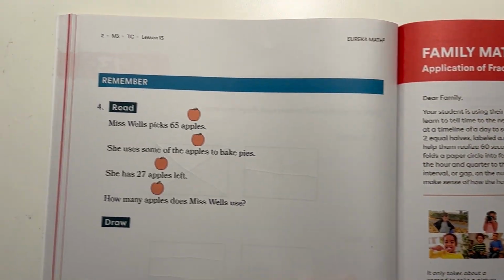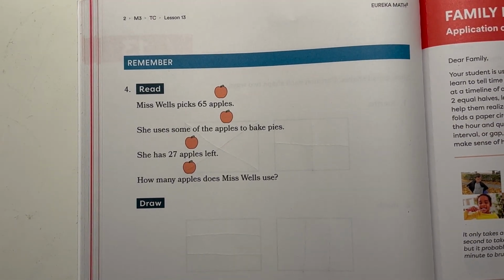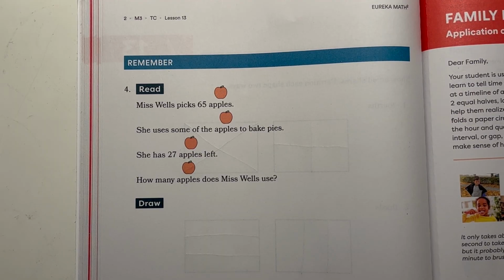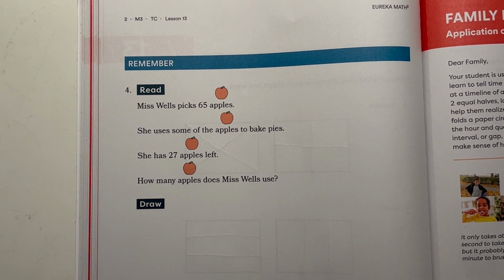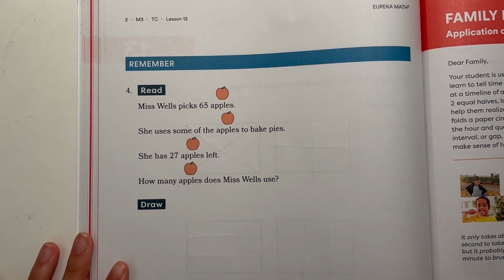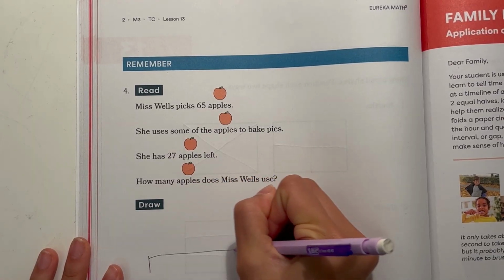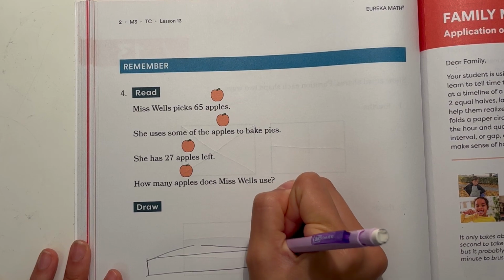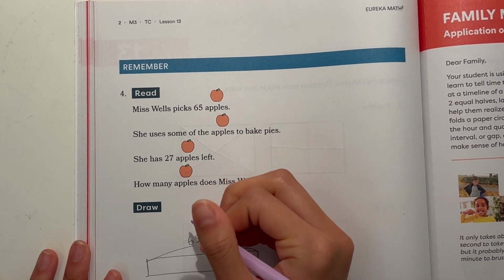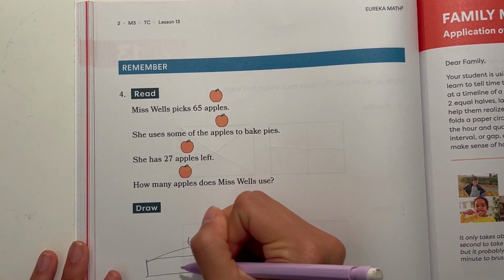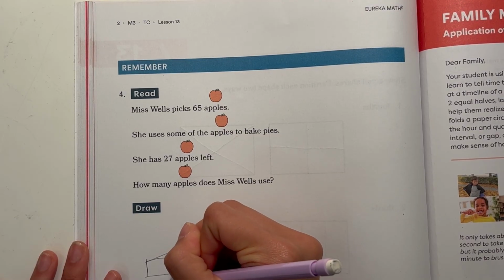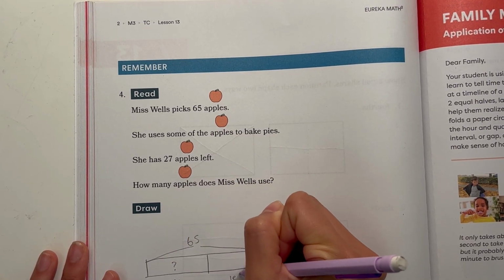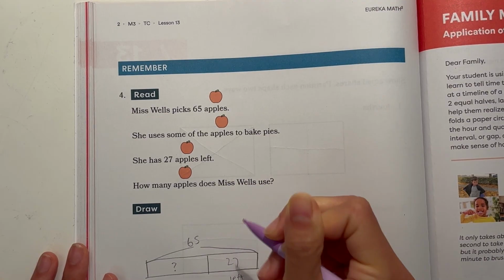Alright, and number 4, Miss Wells picks 65 apples. She uses some of the apples to bake pies. She has 27 apples left. How many apples does Miss Wells use? Okay, so we know she had 65 apples. She uses some, and then she has 27 left.